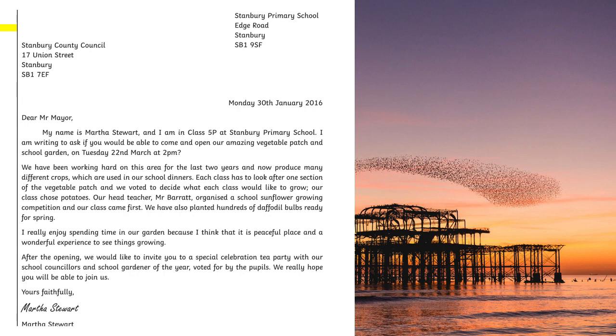Okay, it says there, we've been working hard on this area for the last 2 years and now produce many different crops which are used in our school dinners. Brilliant. Words like crops, school dinners, those are terms that link to the reason that Martha is writing.